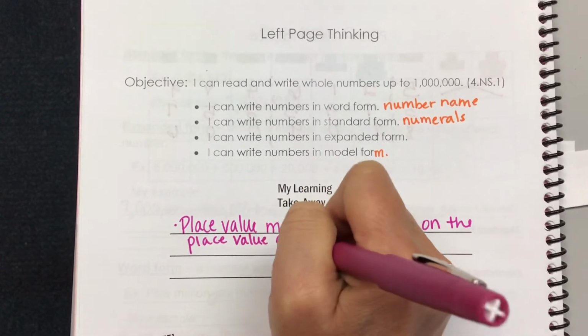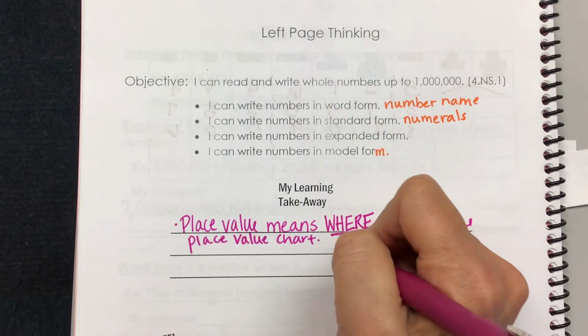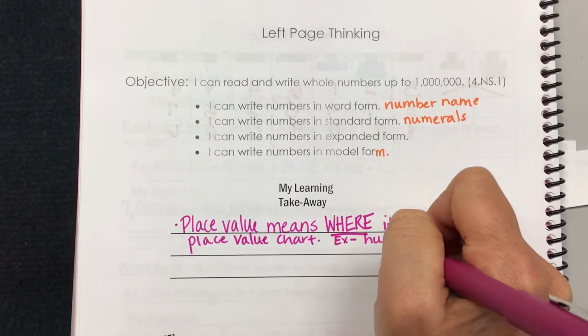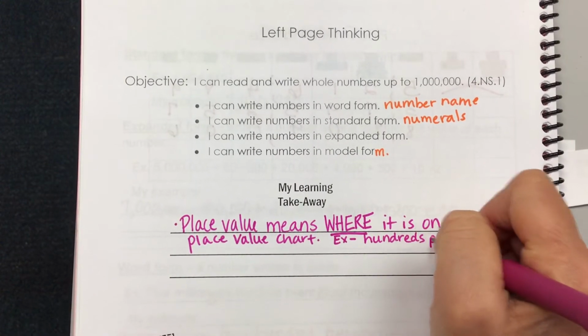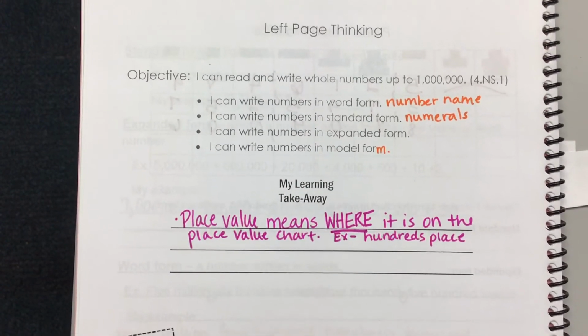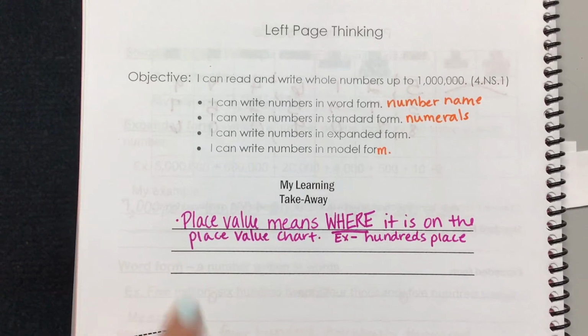And we are going to add the word place to the answer. So it's in the hundreds place. It's in the thousands place to help us make sure that we get the correct answer. So we can go ahead and even put here the example, hundreds place. Okay, so this is a resource for you when you're going over your spiral review and it's asking you the difference between place value and value. You can go in here and you can find the difference, okay?